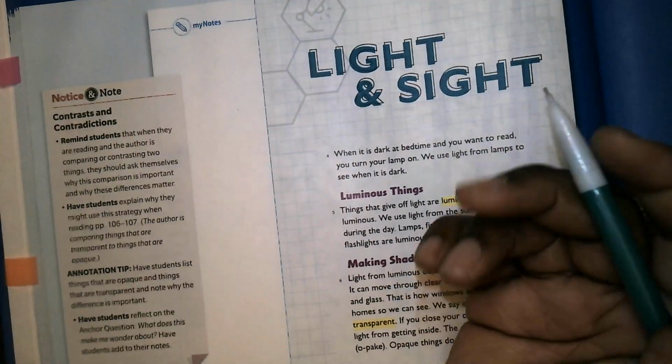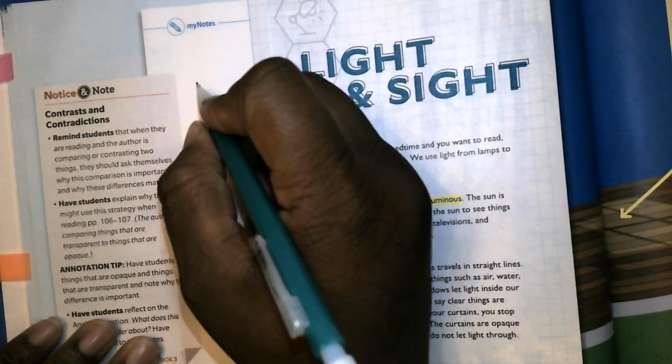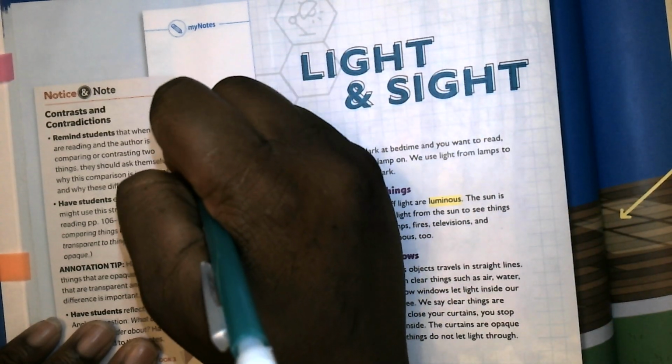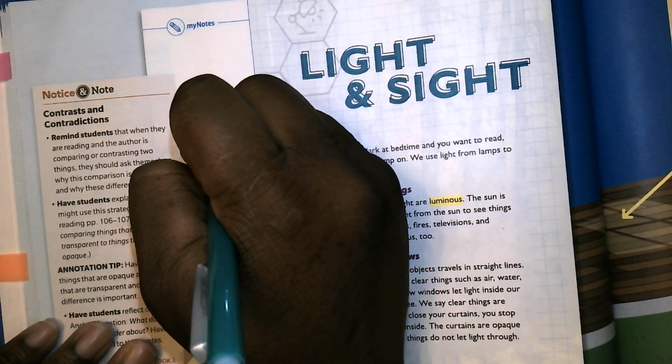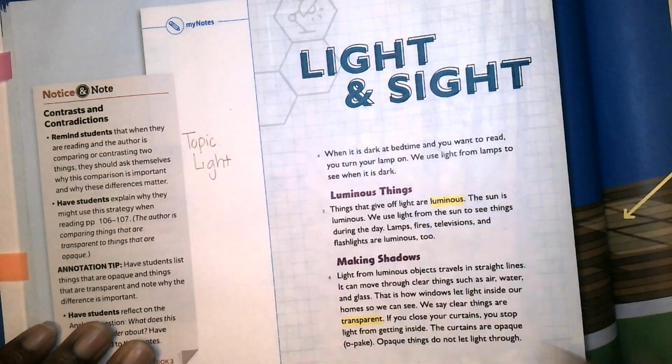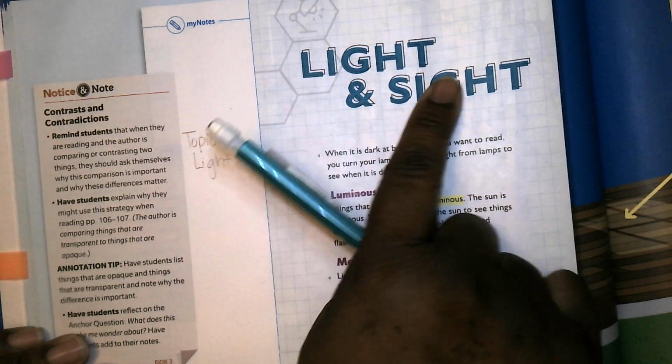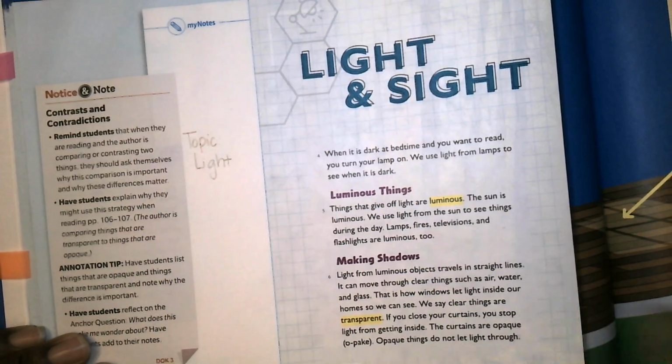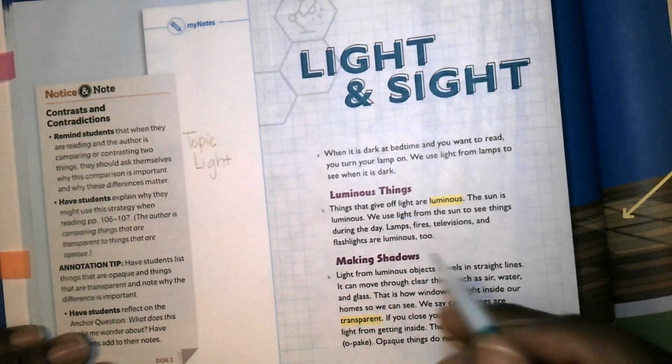I'm going to capture my topic in my text right here, okay? So if I were to do this, and you have this in your book, my topic is going to be light, all right? And I found that by looking at my headers and subheaders and just looking for things that keep getting repeated over and over again.